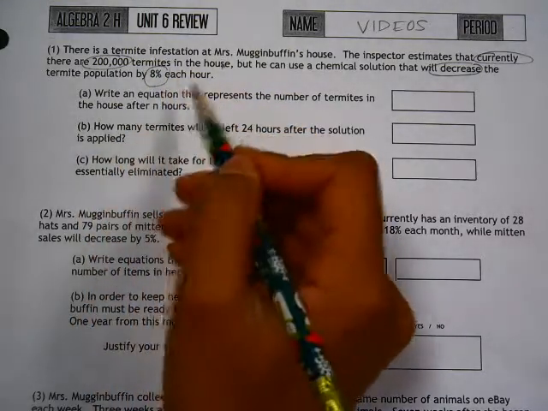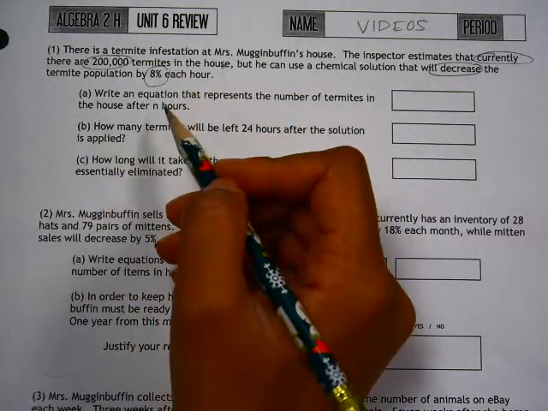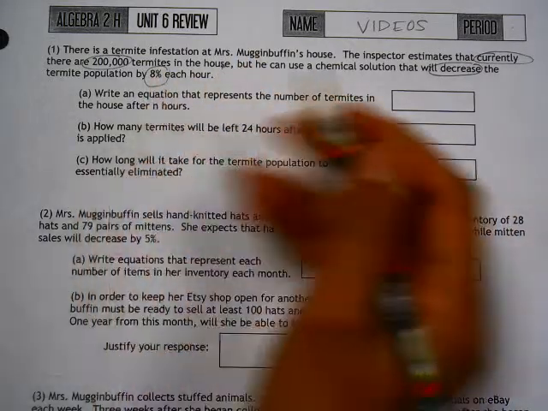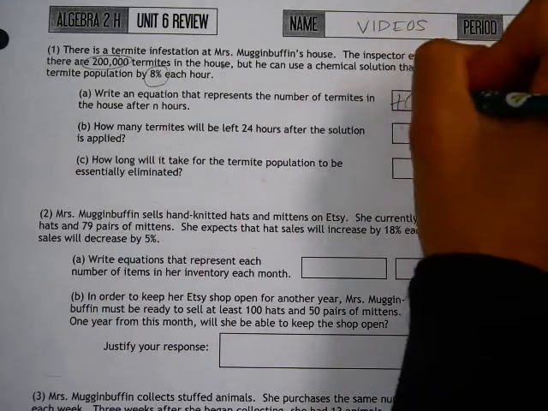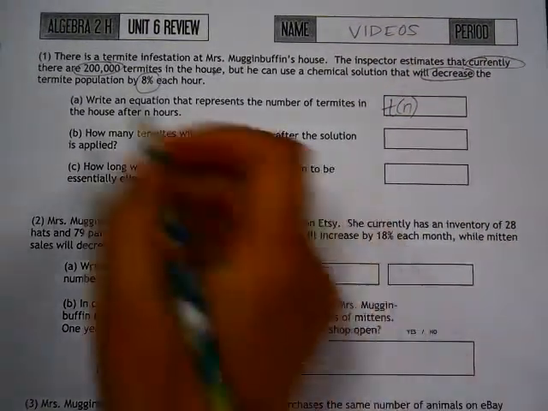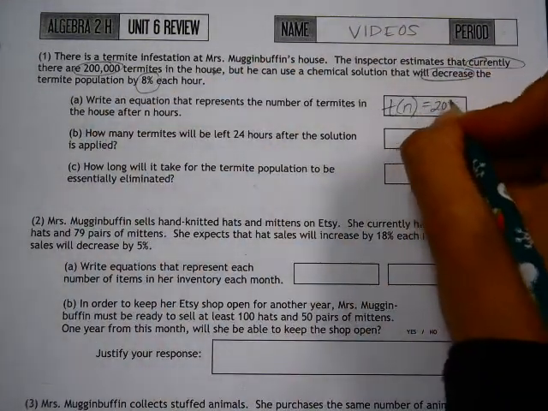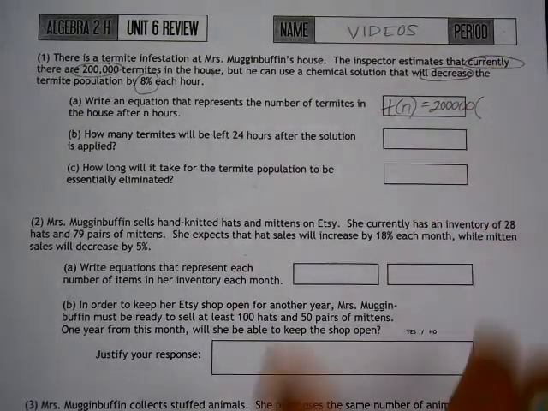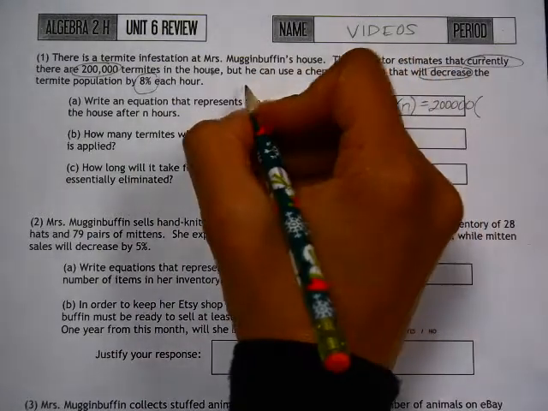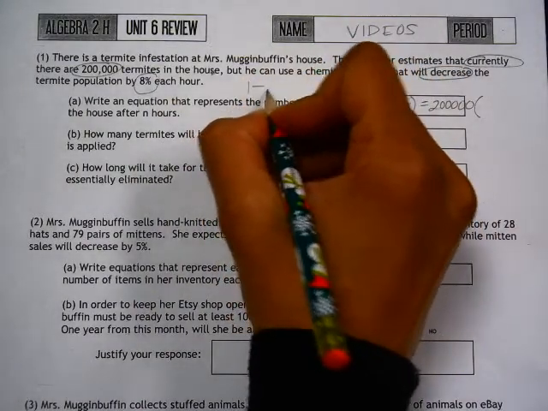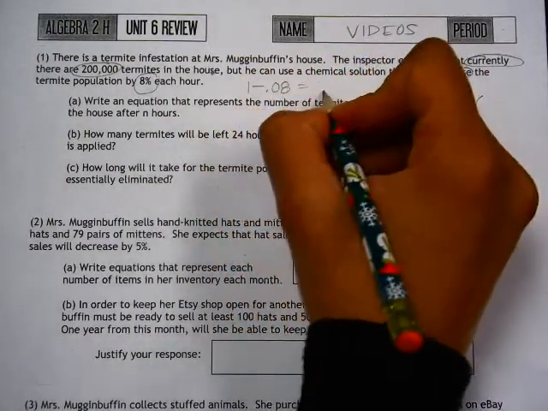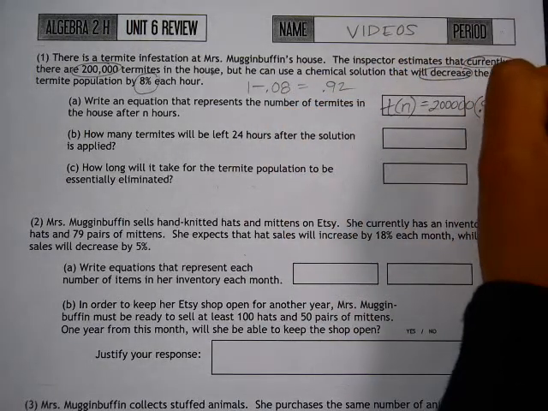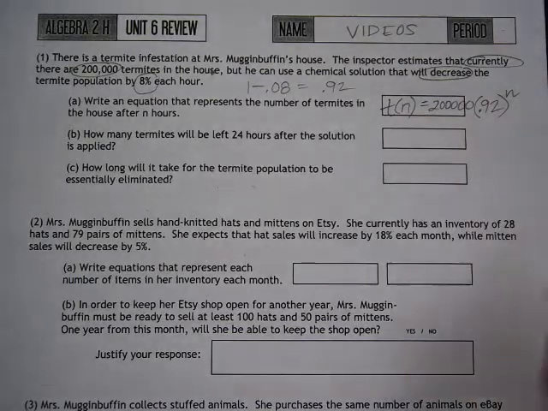So since this is a percent decrease, we know this is a geometric pattern, not arithmetic. So if we're writing an equation, we need an initial value, which is given. Currently there are 200,000 termites, and we need a multiplier. So if it is a decrease of 8%, to find the multiplier, I need to subtract that percentage from 1, which leaves 92% for the multiplier. And then to the nth power.